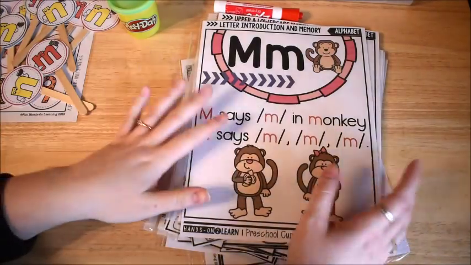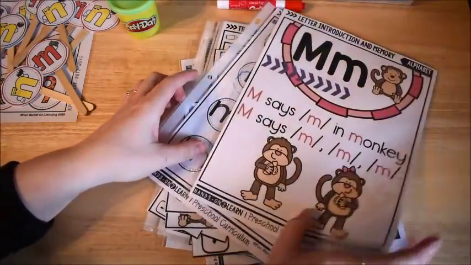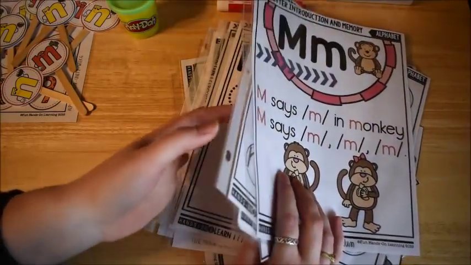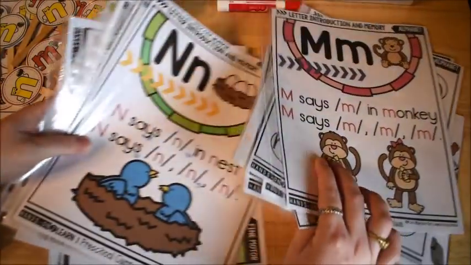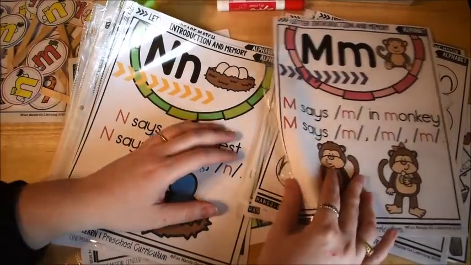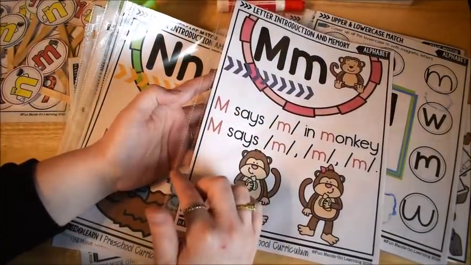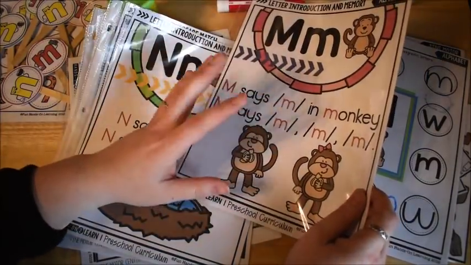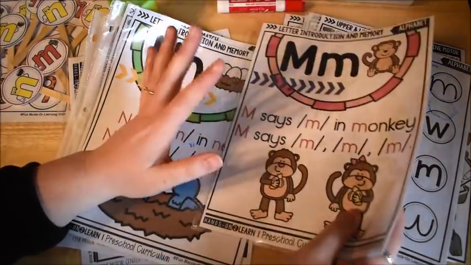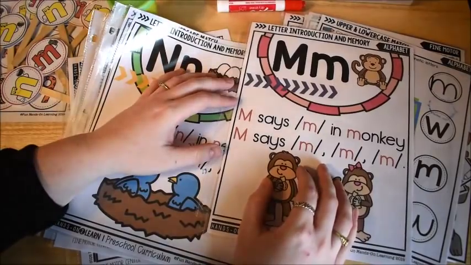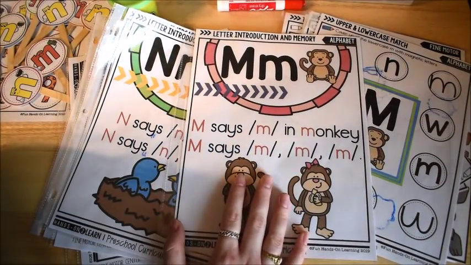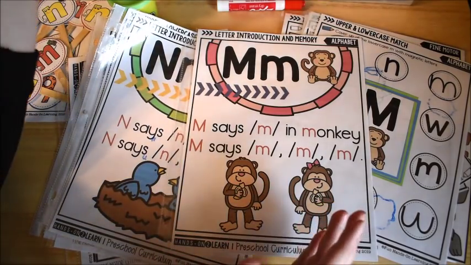So, focusing on M and N, I have posters here for each letter. And here I have M, and here I have N, and I'll just kind of show you. I put them in these plastic sleeves so I didn't have to laminate them and use more laminating pages.